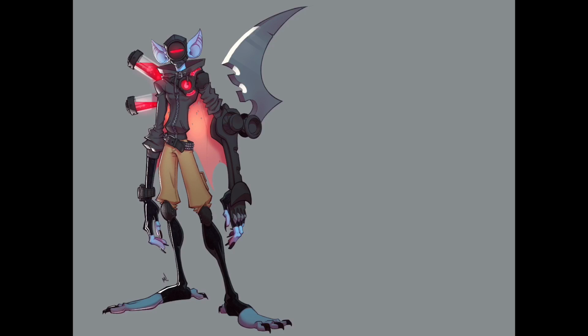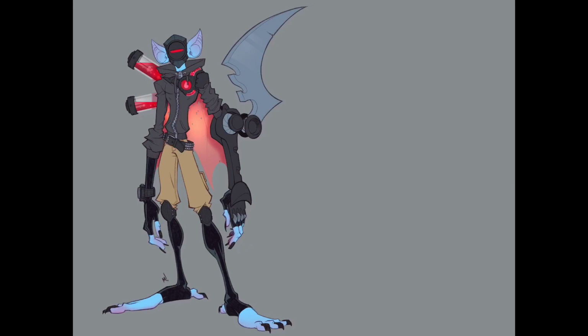So there I did a little bit of subsurface scattering on the wings underneath his arms. Since the light's coming from the side, almost back, but mostly from the side, I thought that'd be a nice touch to throw in there.